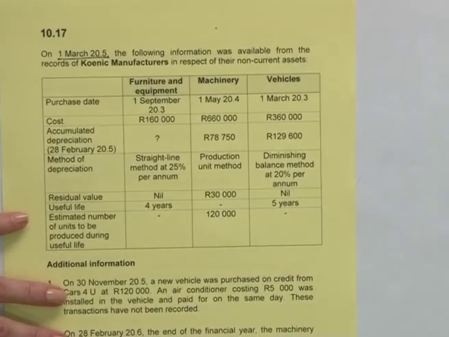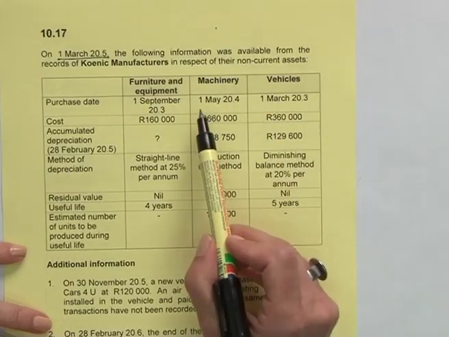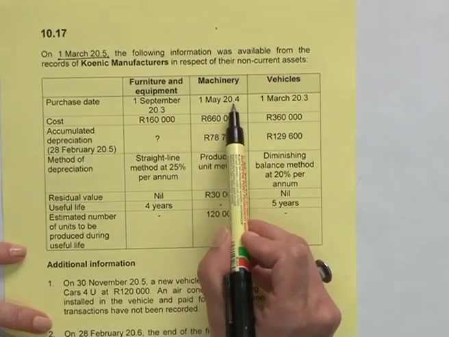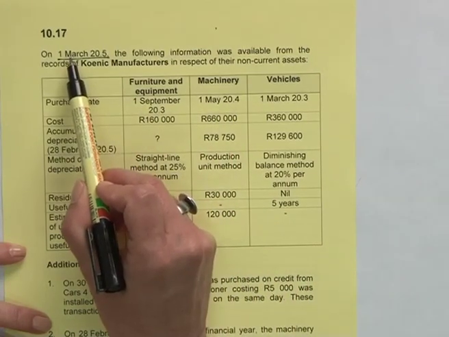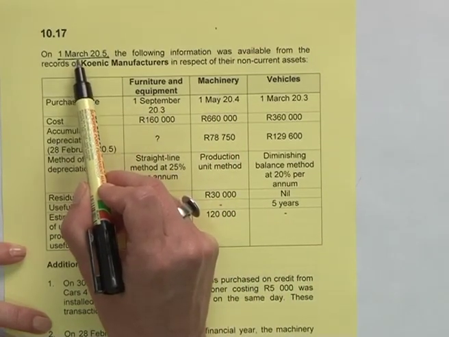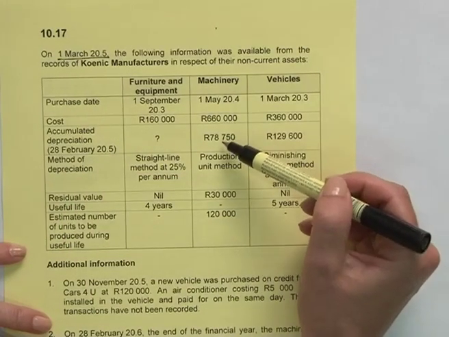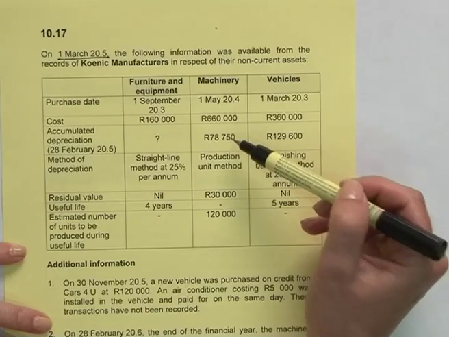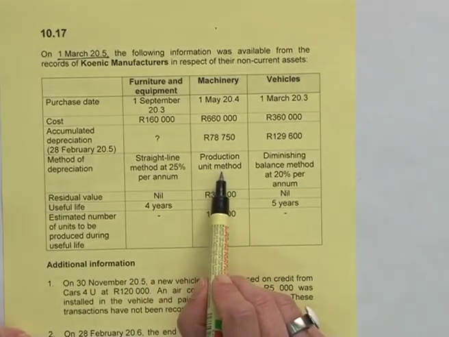Then we can go over to our machinery. Machinery, they tell me, I purchased this on the 1st of May 20.5. Again, I had it from the start of the year, because the start of the year was the 1st of March 20.5. Cost is 660, accumulated depreciation of 78,750, and now the method of depreciation is the production unit method.